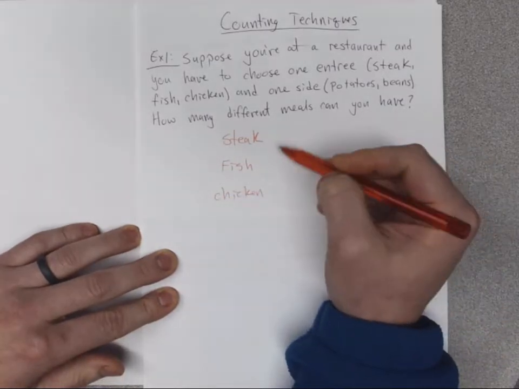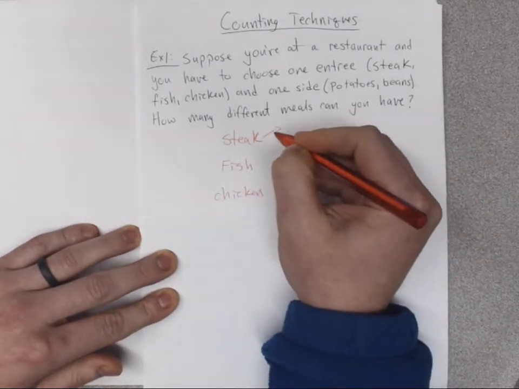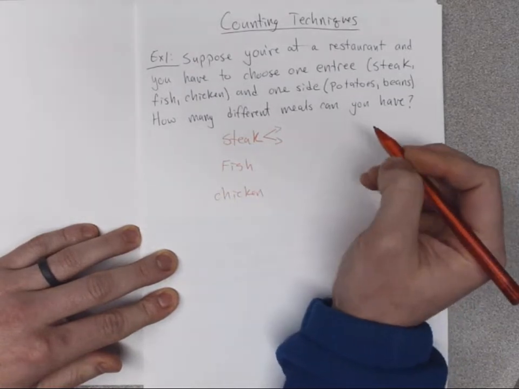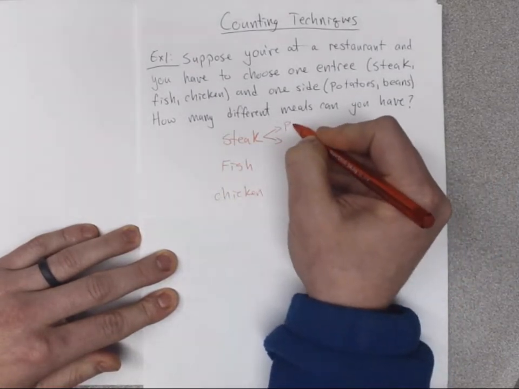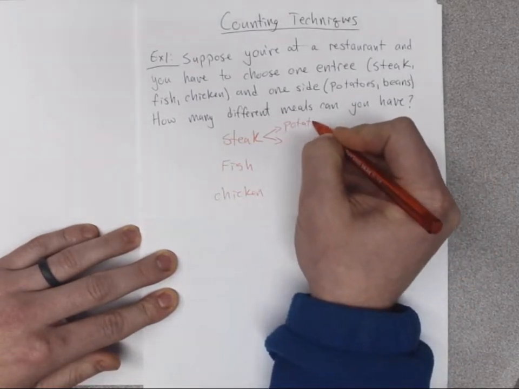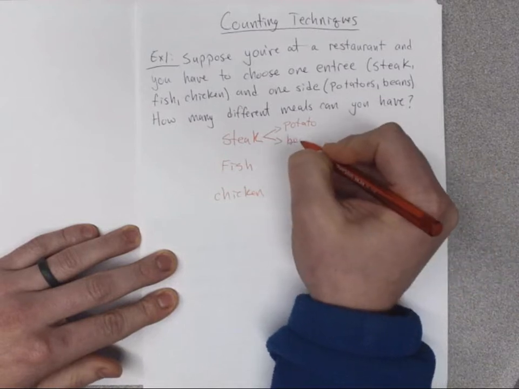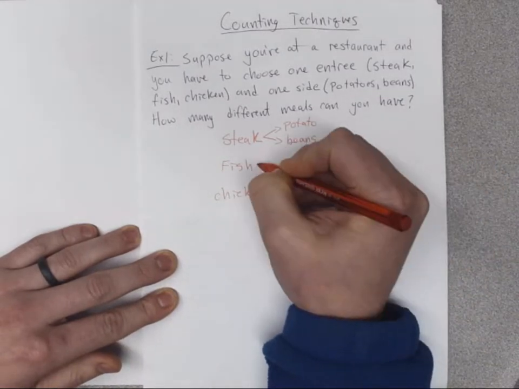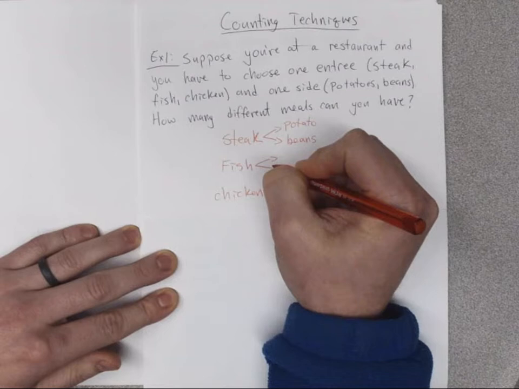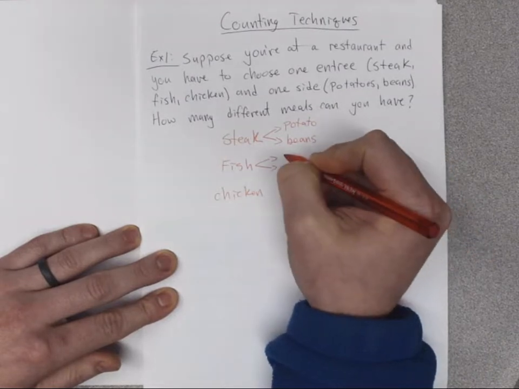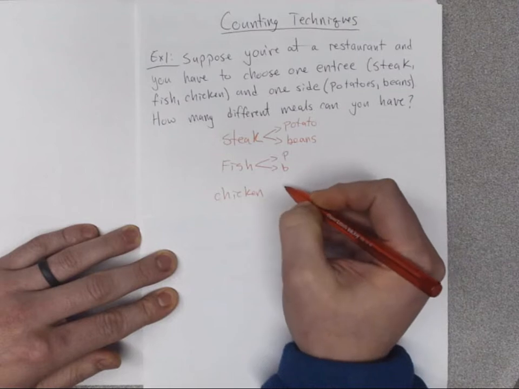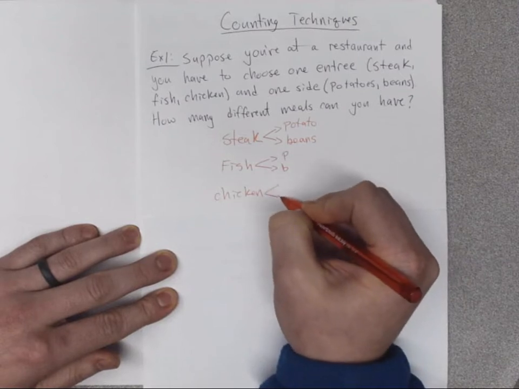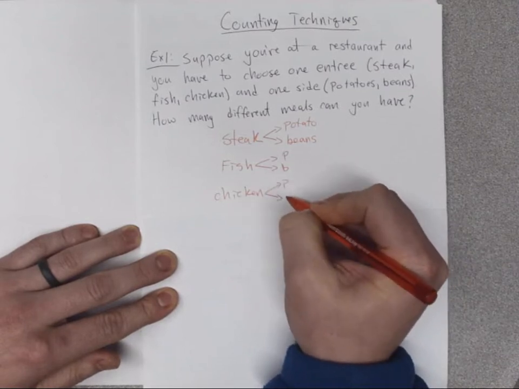Once I choose one of these, then I have two options. Say I choose steak, then I can choose between potato or beans. And with each of these entrees, I have those same options. So fish, I have potatoes or beans, and I'm just going to label them P and B now. And then same thing with chicken. I have the choice between potatoes or beans.